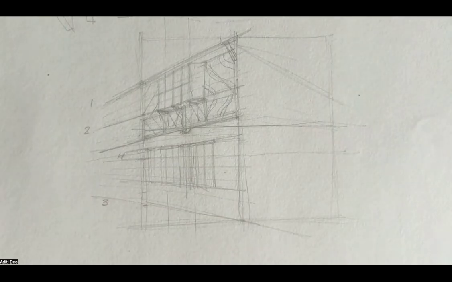Priti, can you please explain the bottom windows again? Yeah, I'll just come back.